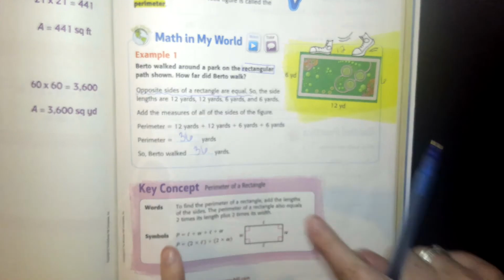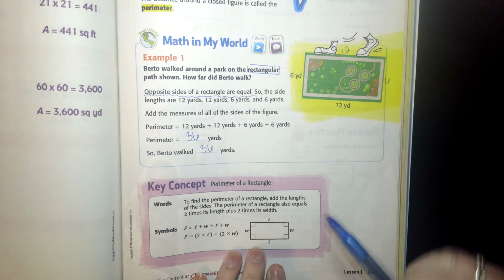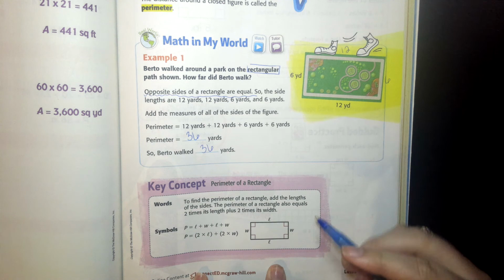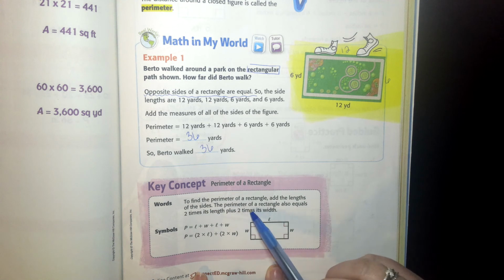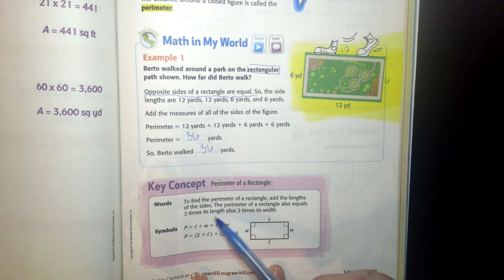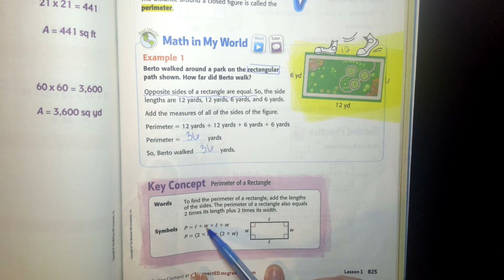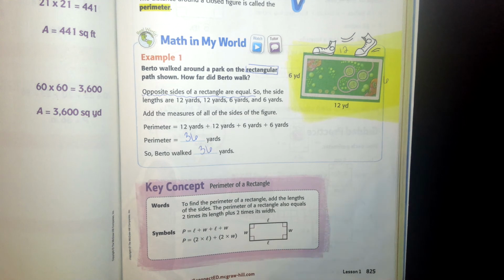So again, down here is that key concept reminder. With perimeter of a rectangle, you know that opposite sides are equal. You can see opposite here. We have length and length, width and width, showing that those sides are equal. So it says here, to find the perimeter of a rectangle, add the lengths of the sides. The perimeter of a rectangle also equals 2 times its length plus 2 times its width. Okay, so I can do adding up all of the side lengths, right? The 2 long pieces are here, and the 2 width pieces are here. Or instead, I could say this one times 2 and this one times 2 and get the same answer. We're going to practice that on the back. So here we are.